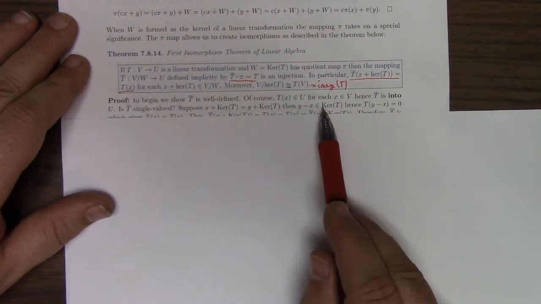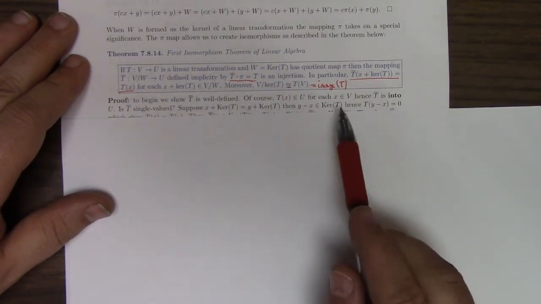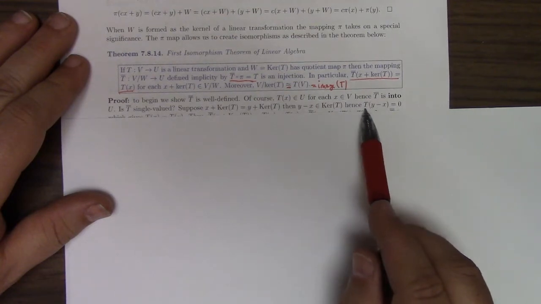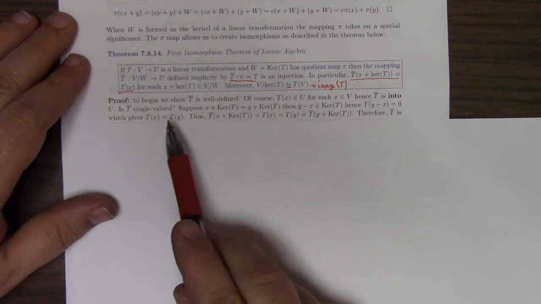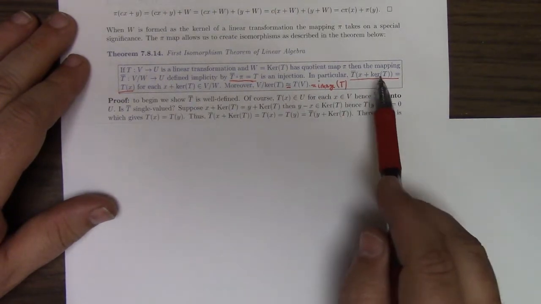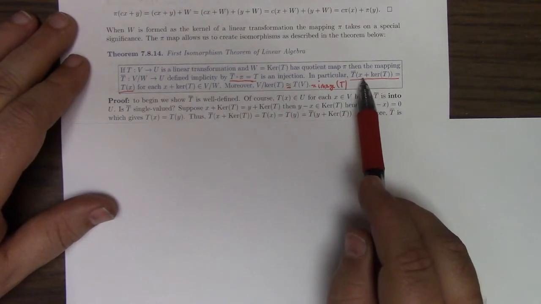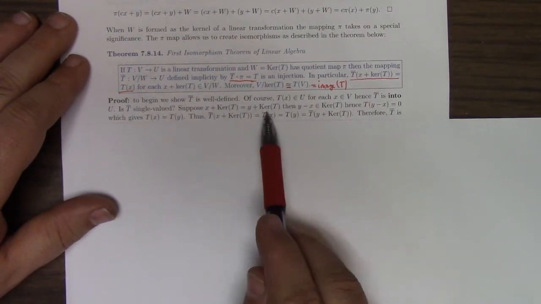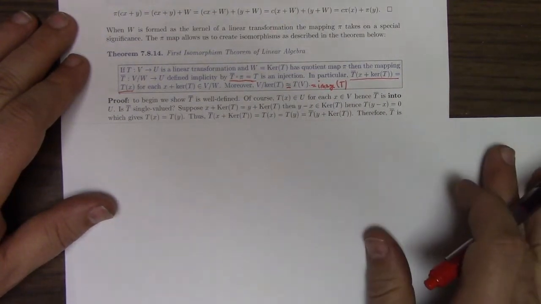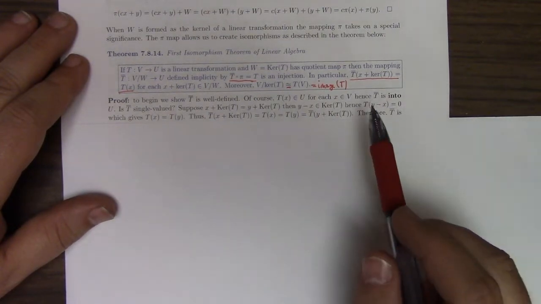That would mean that Y minus X is in kernel T, which would mean that T of Y minus X is 0, right? Which would then give us that T of X is equal to T of Y, but that's what we need, that this formula is independent of our choice of the coset, the kernel coset. So that shows that the mapping is well defined.